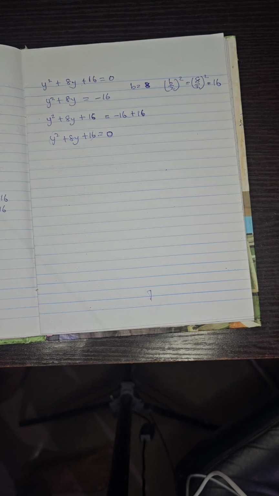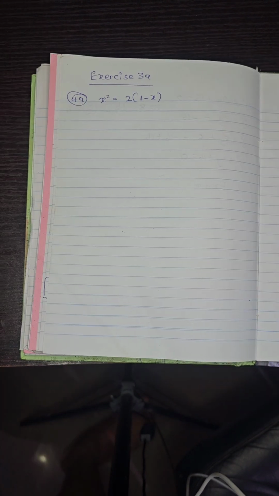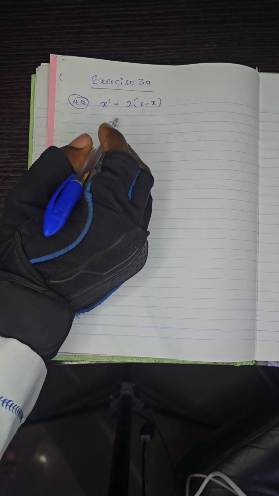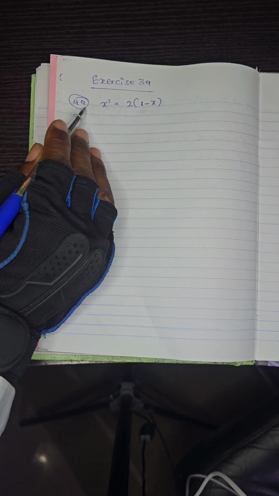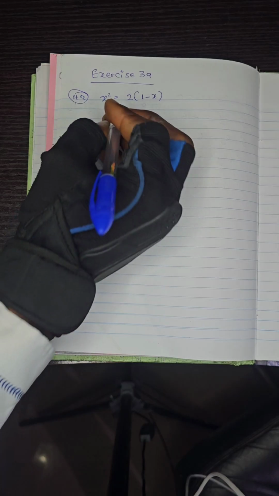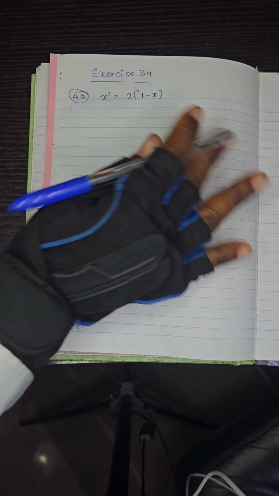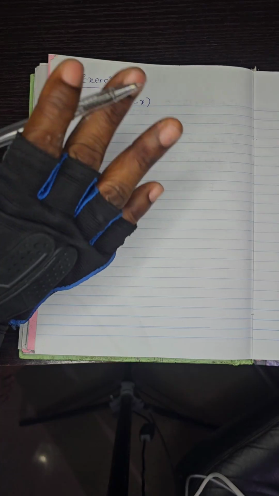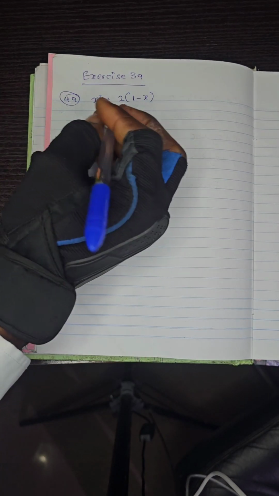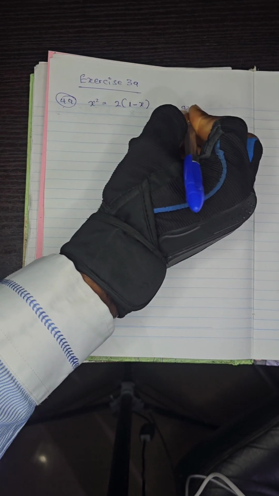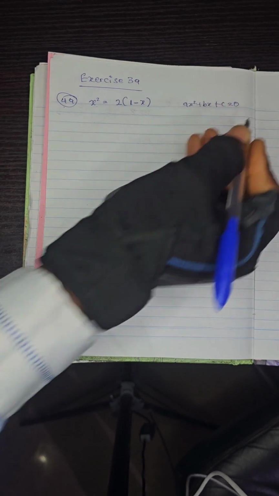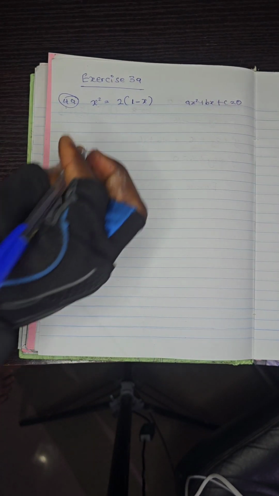Let's go to an exercise and solve at least one question. This is exercise 3A, number 4A. This is the question they were given. So first things first, we are going to rearrange this equation to give us the pattern we use to solve, the pattern of ax squared plus bx plus c equal to 0. That's the first thing we are going to do.